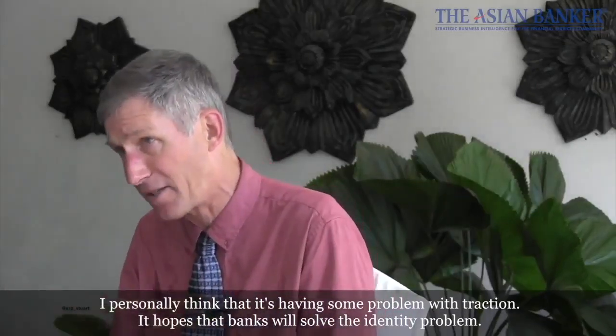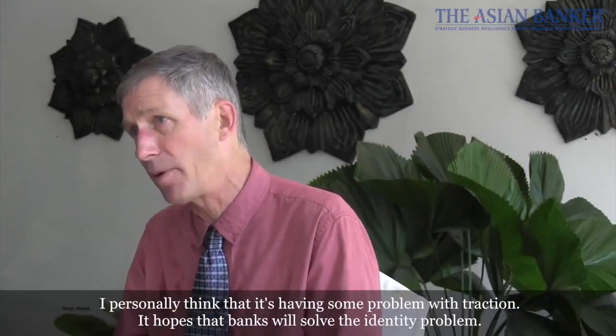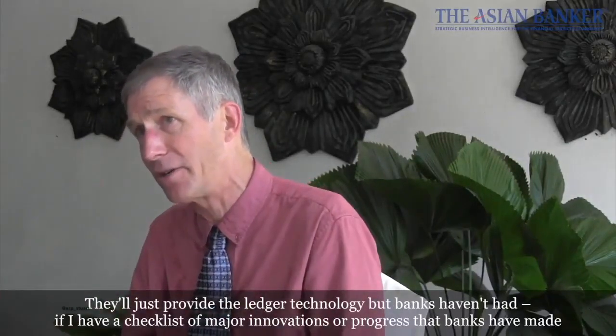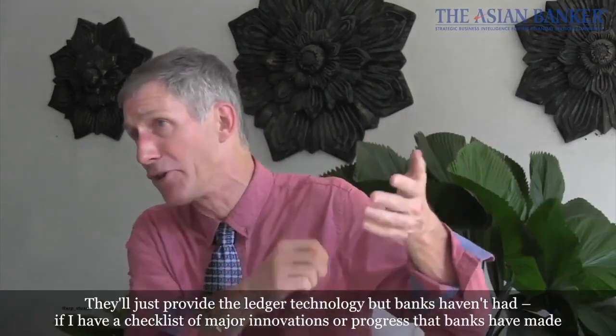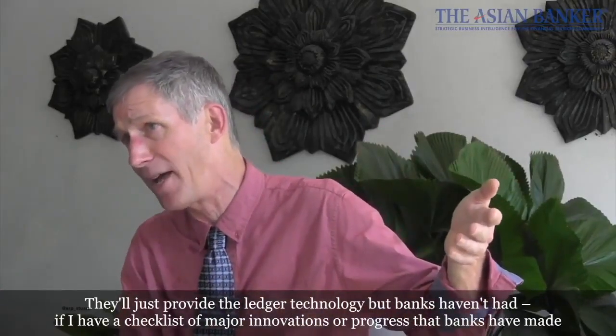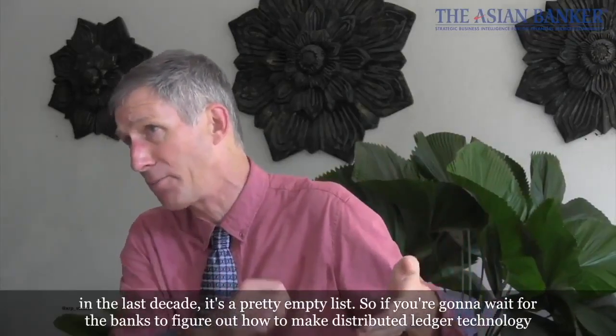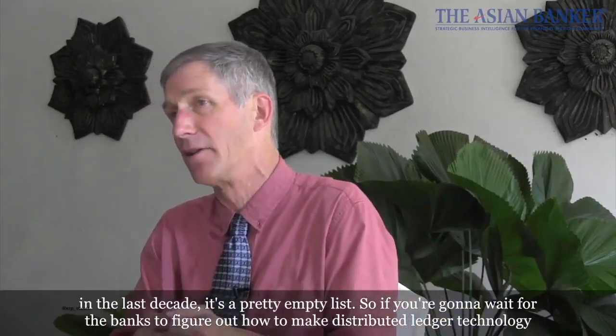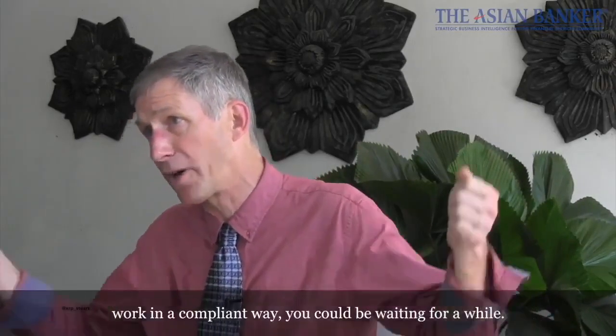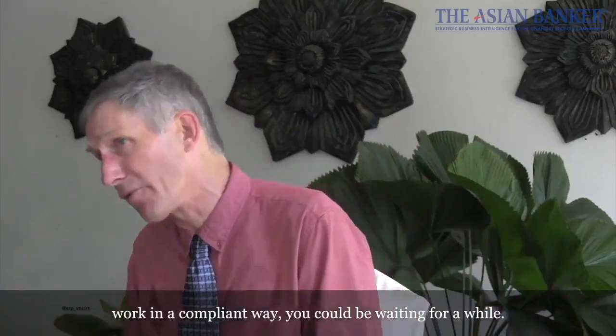It hopes that banks will solve the identity problem. They'll just provide the ledger technology. But banks haven't had, like if I have a checklist of major innovations or progress that banks have made in the last decade, it's a pretty empty list. So if you're going to wait for the banks to figure out how to make distributed ledger technology work in a compliant way, you could be waiting for a while.